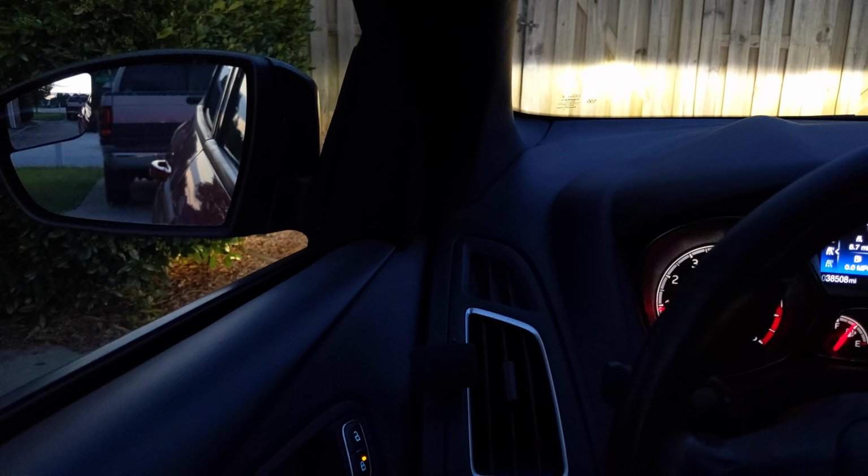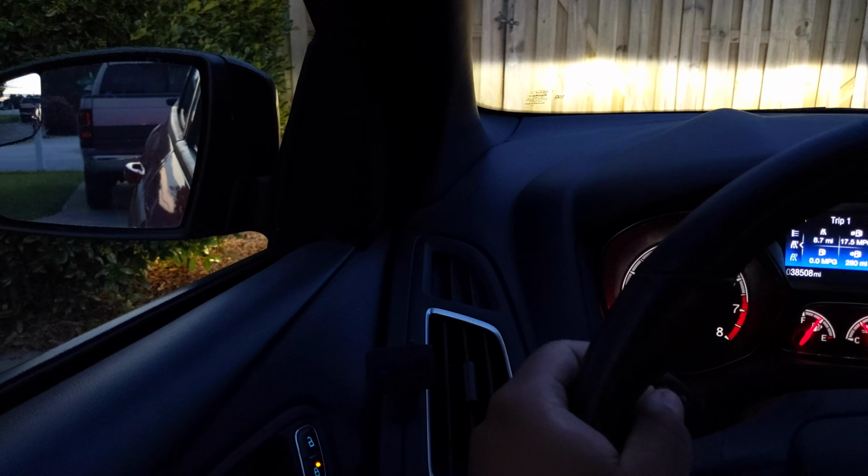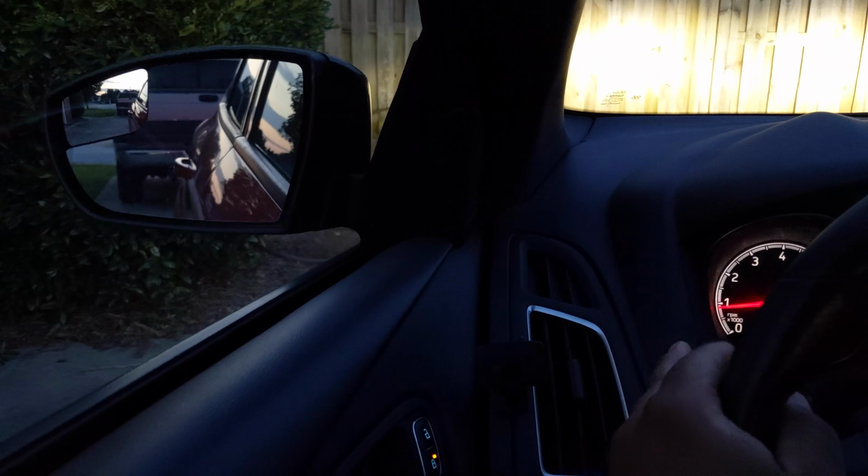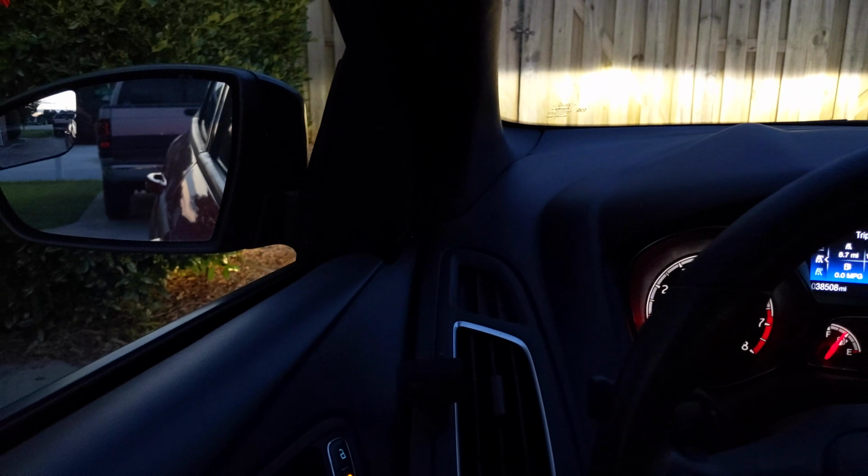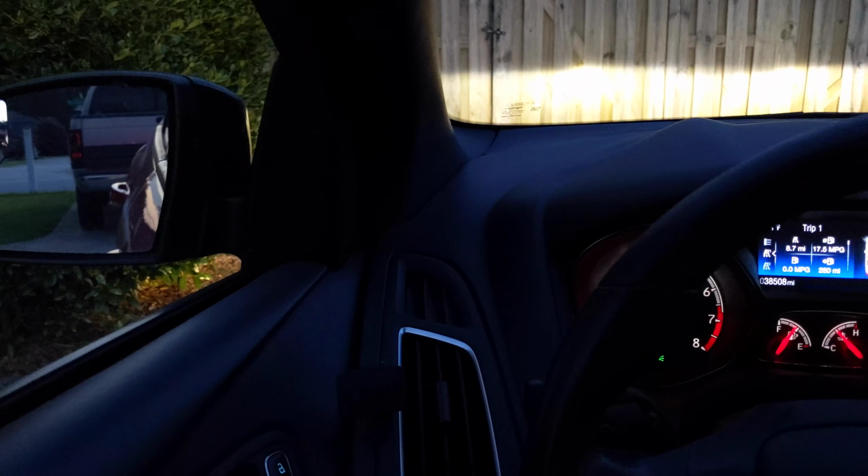Now what Bambi Mode does is it allows you to turn on your high beams from here, turn them completely on, and it will keep your fog lights on. So let's go ahead and turn that back off, and I will show you exactly how to do it.